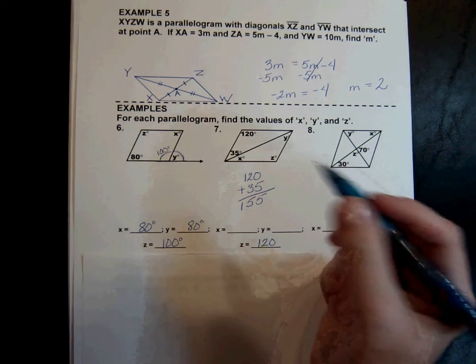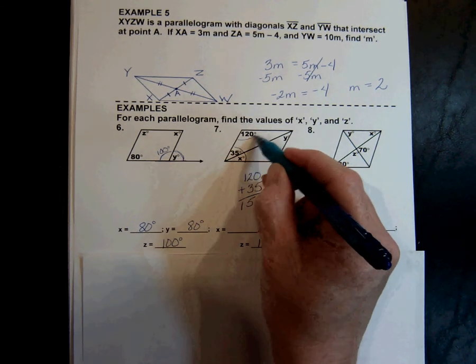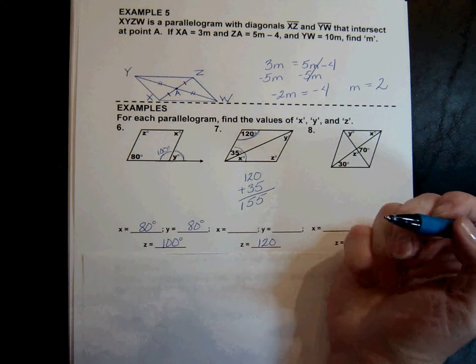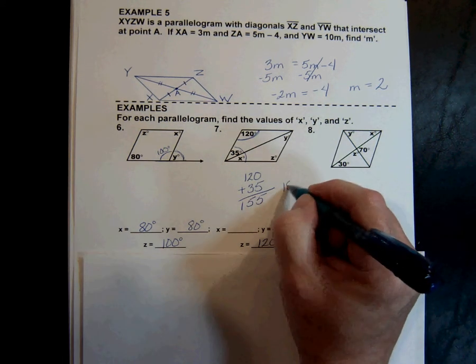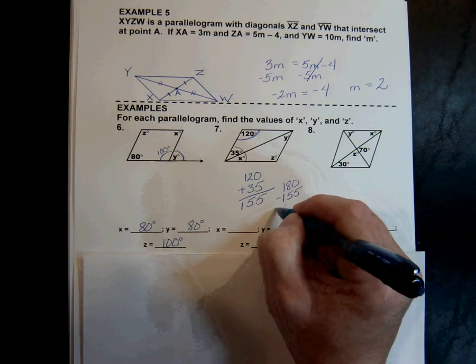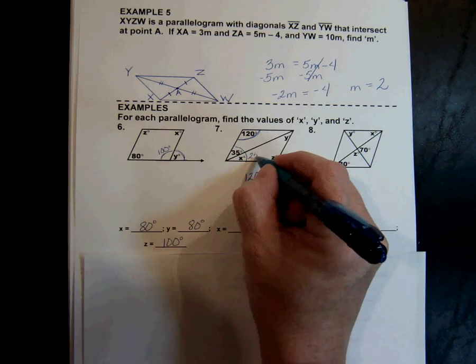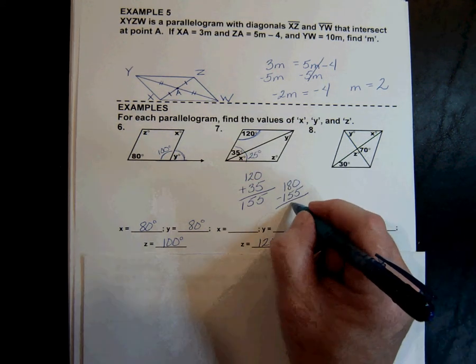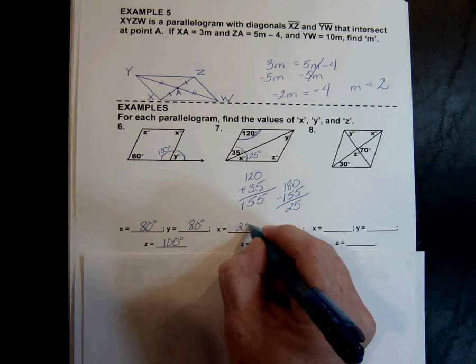And we know that this whole angle here plus the 120 is supposed to equal 180. So you're going to take the 180 and subtract 155 from that. You actually get 25. So x is 25 degrees.